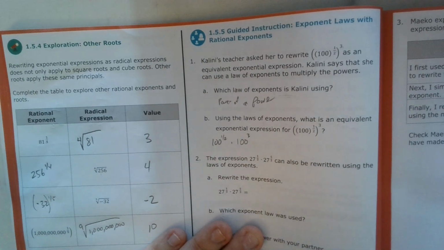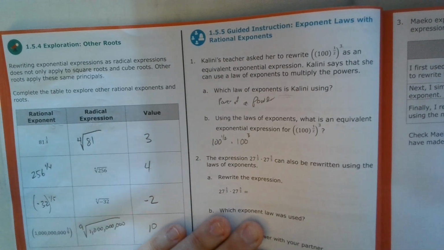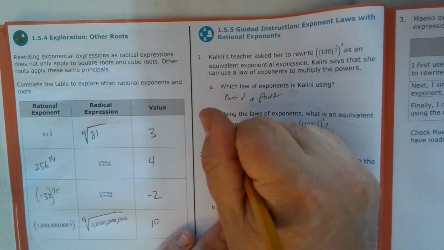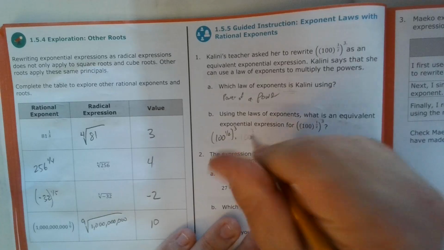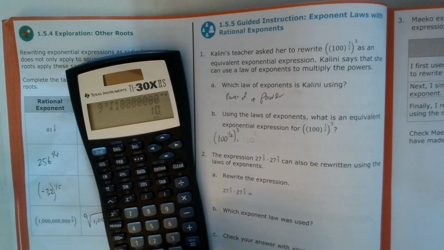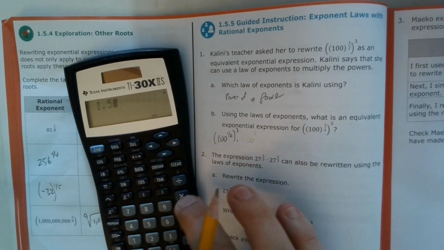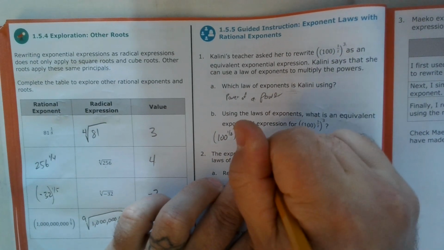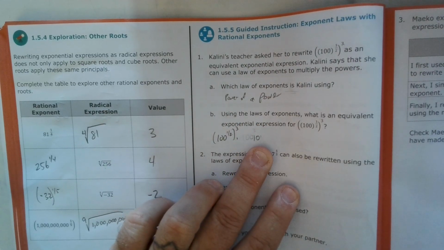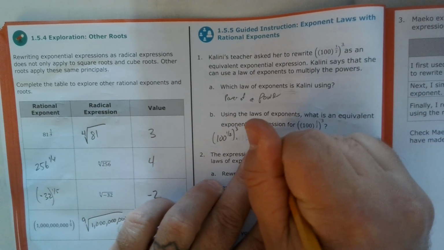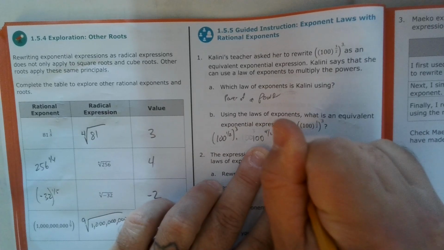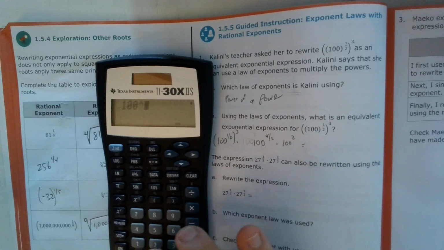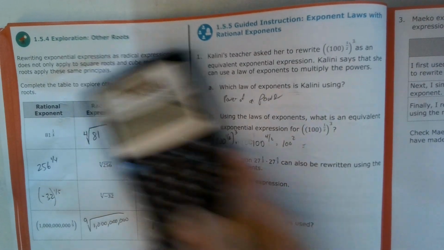This is what this looks like. Well, no, that's not what that looks like. Sorry, you would add those. We're not adding, we're multiplying. So you're multiplying 1/2 and 3. So 1.5 times 3. That's 4.5. So it'd be 100 to the 4.5, or 100 squared, which is 10,000.